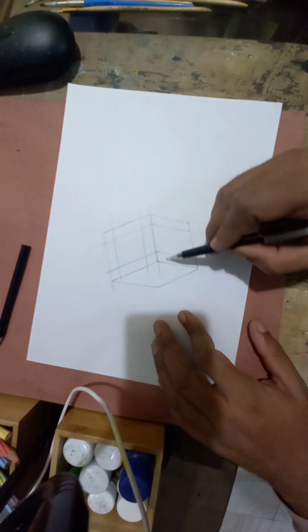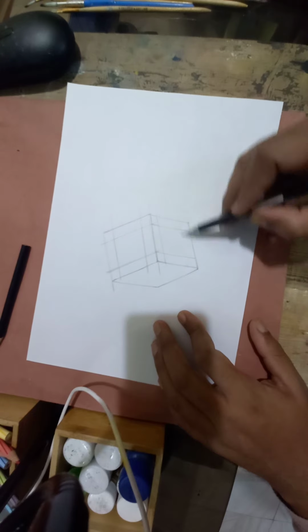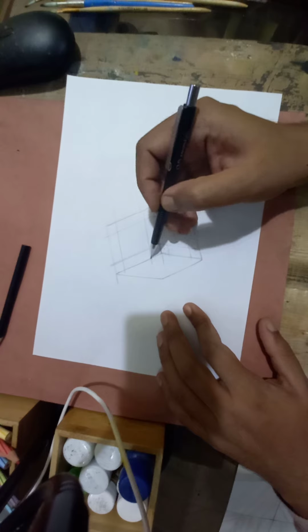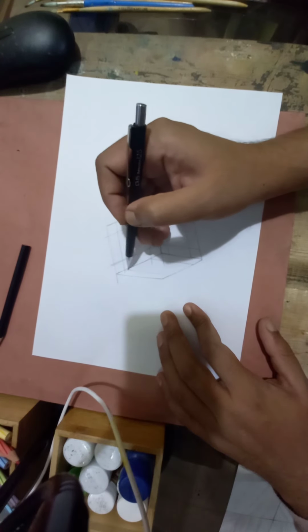We'll see this line and we'll make a parallel line. We pull this down. We pull this down.